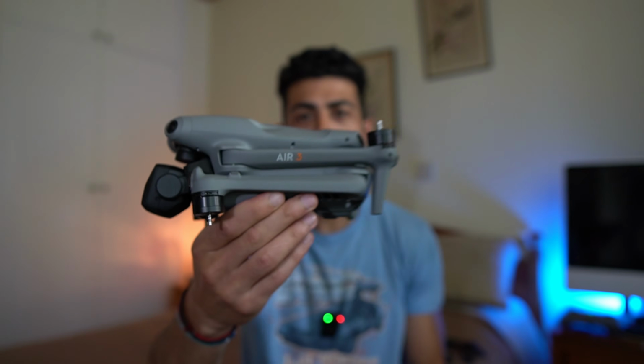Hey guys, welcome back to another DJI Air 3 video, and that means this week we are covering hyperlapses with the DJI Air 3. This is quite an uncomfortable position where I'm sitting at the edge of the bed, but this setup is my new setup temporarily for the next 4 weeks.